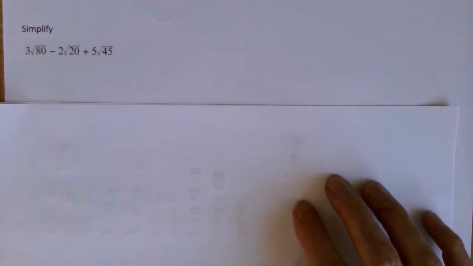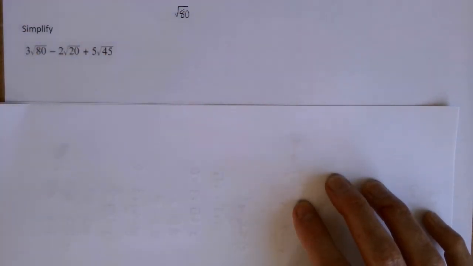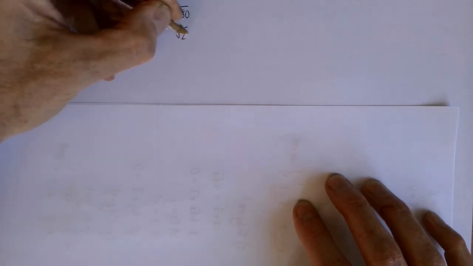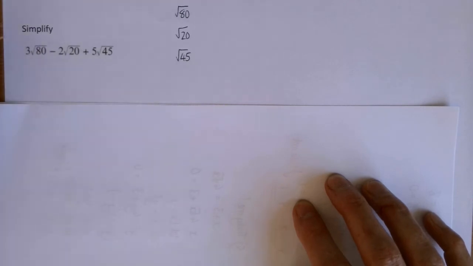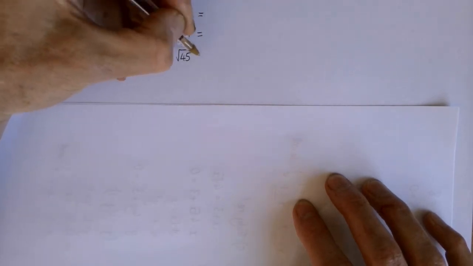So here's a simplify question, not a solve, just a simplify. So my answer is going to involve surds. There's no missing values here. And I've got three surds in this problem, haven't I? I've got the square root of 80, I've got the square root of 20, and the square root of 45. And so the first thing I'm going to do if I'm being asked to simplify is I'm going to try and write these in a simpler way.